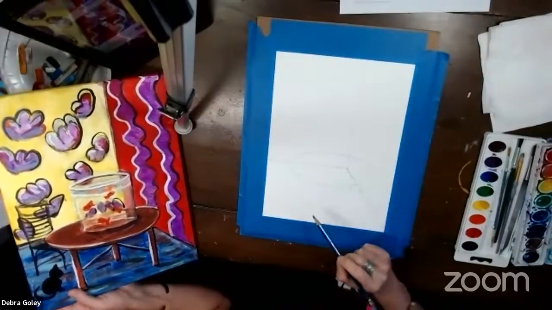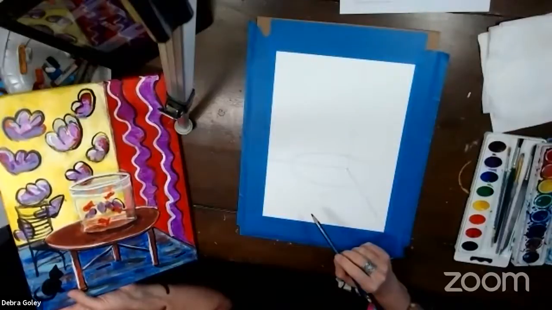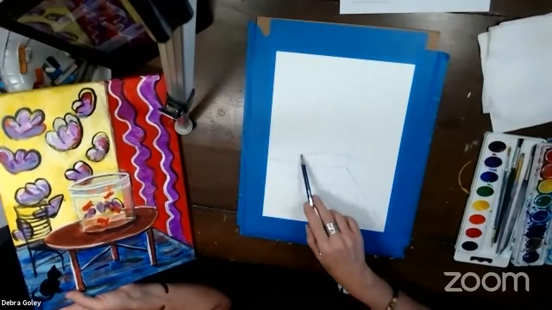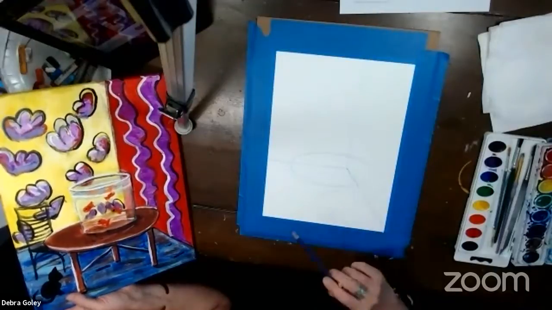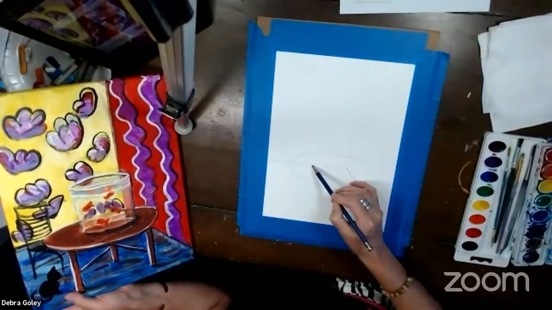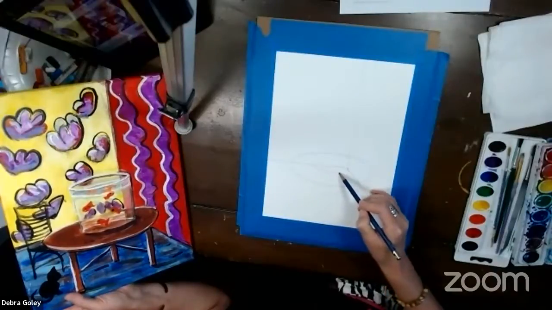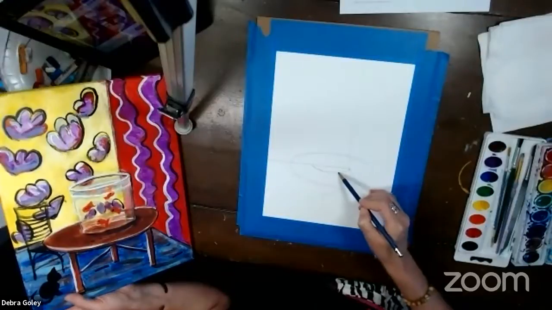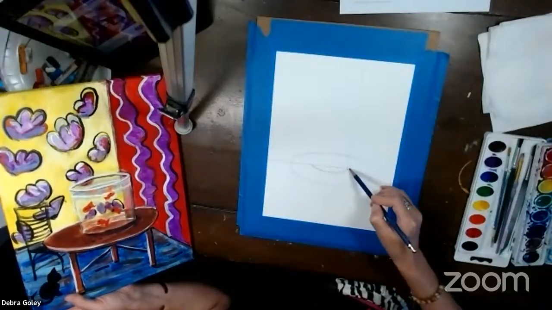Let's do the fishbowl because the fishbowl is going to be sitting on top of the table, and it has the same round shape or oval shape as the table. So I want you to make a fishbowl. I want you to make like a canoe shape. This will be the bottom of my fishbowl. Because remember, we're looking at it in perspective.